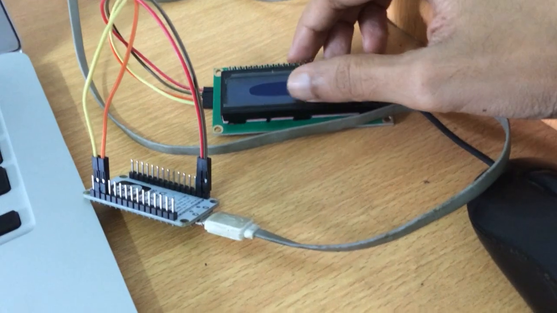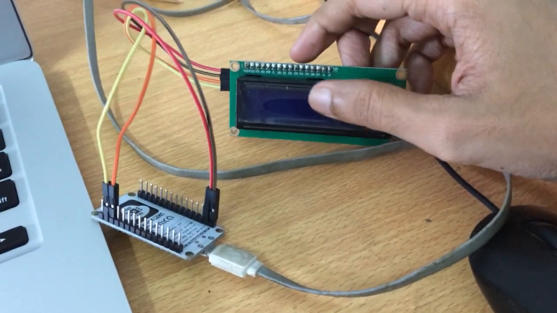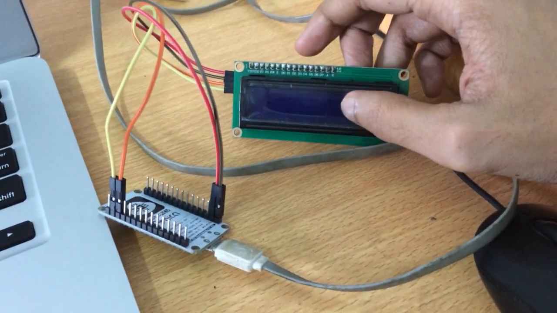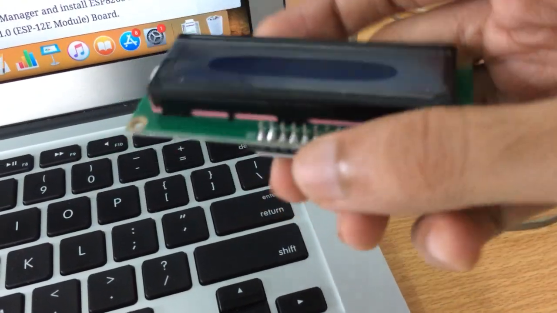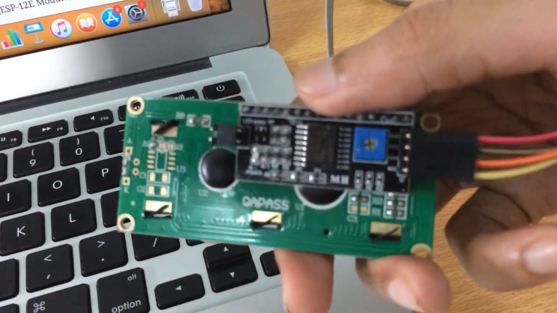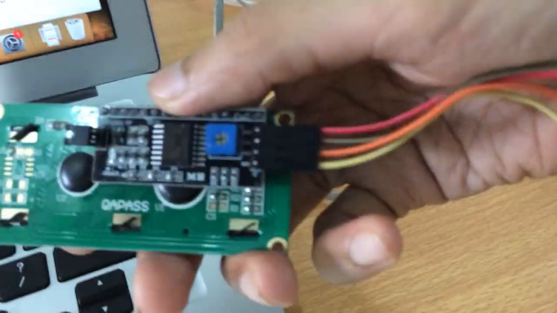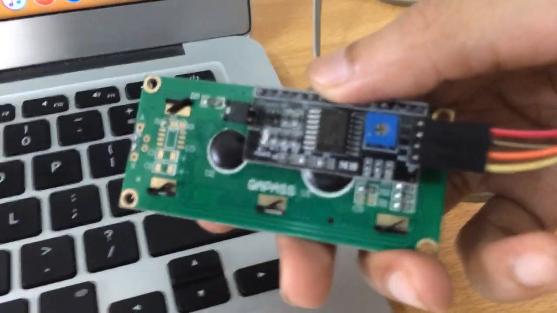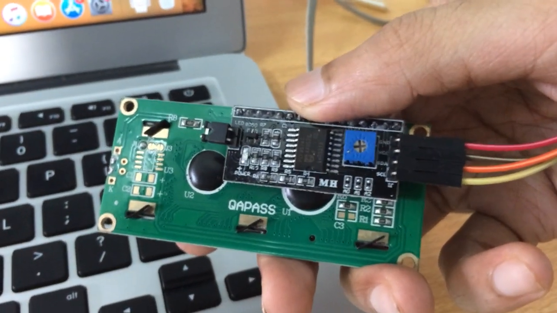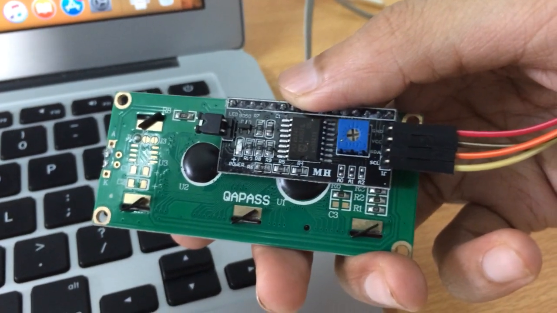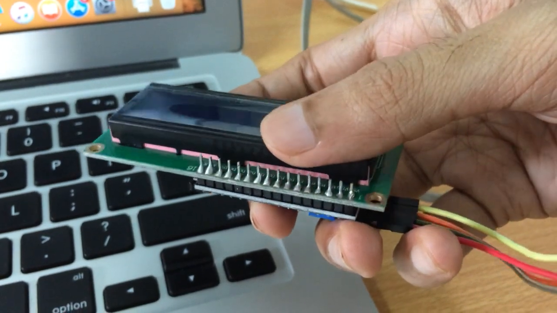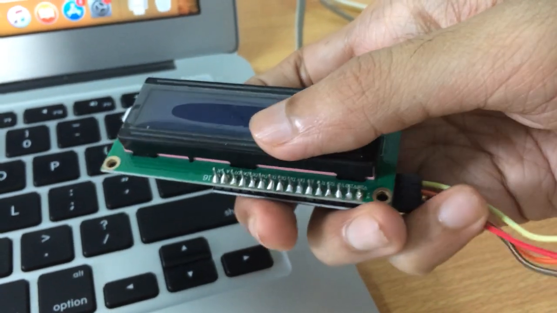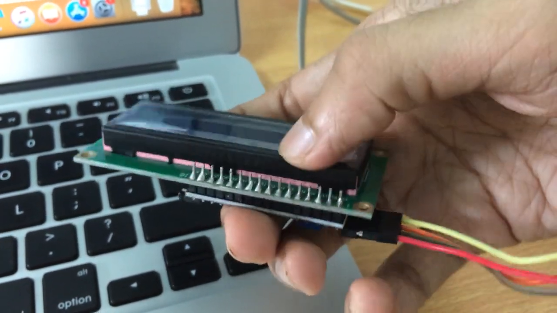So I have all these components here. This is the LCD display, that is a 16x2 LCD display. Just beside it is the I2C module which gets connected to this LCD display, and as you can see, it is soldered to the LCD display.